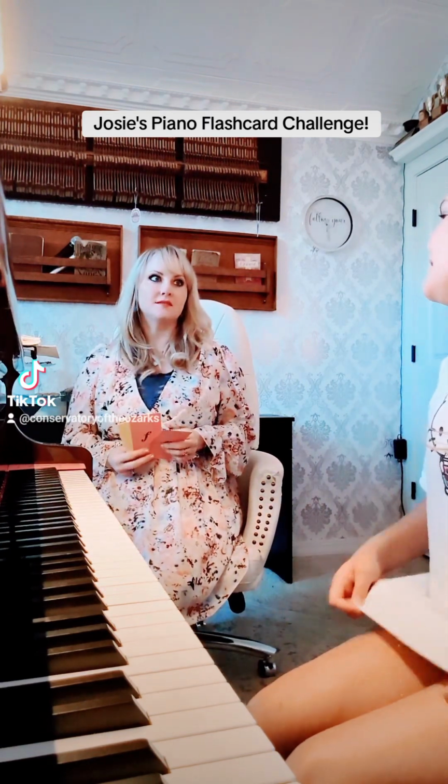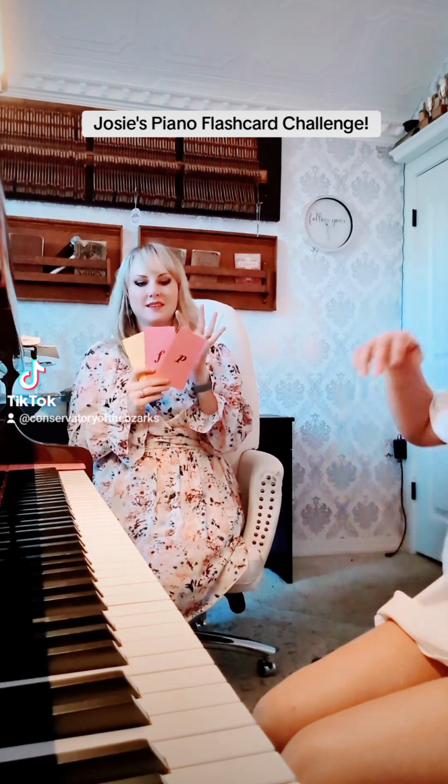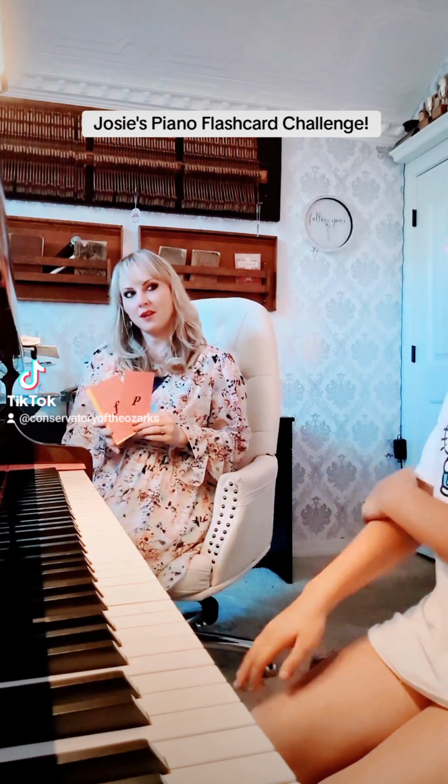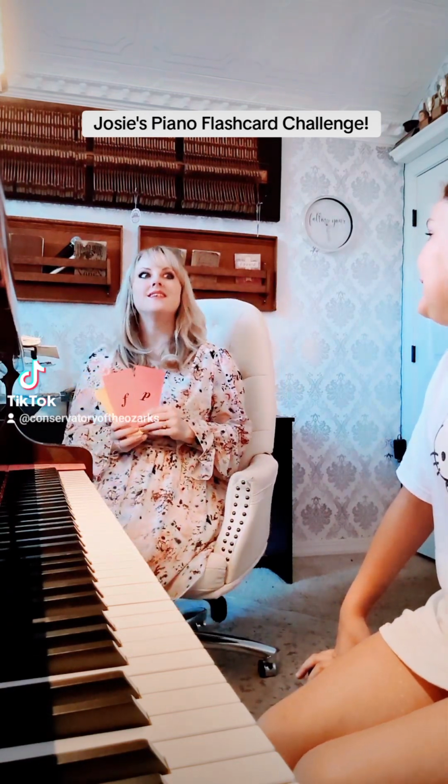A difference, a big difference. So you want to hear a big difference between the loud and the soft sounds. And what language are dynamic markings from? Italian, that's right. And so F and P are abbreviations for Italian words.